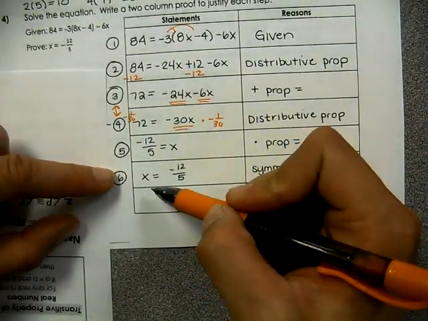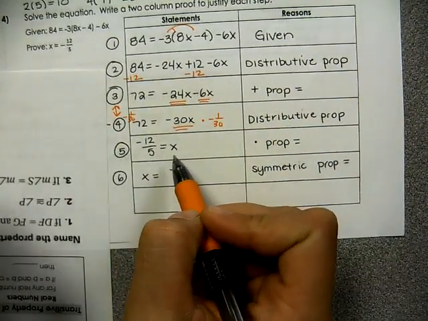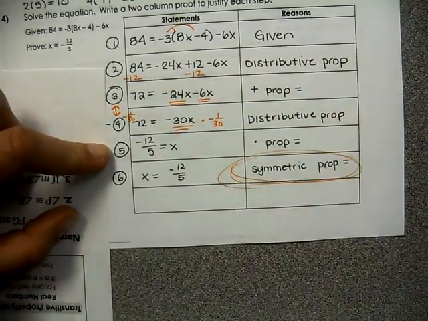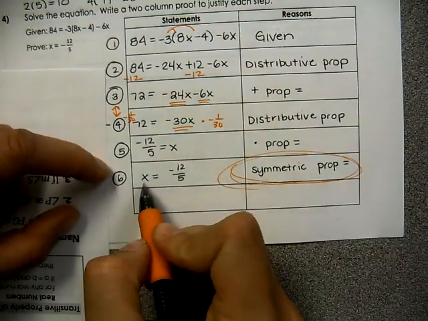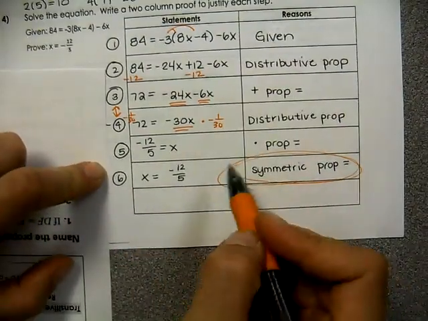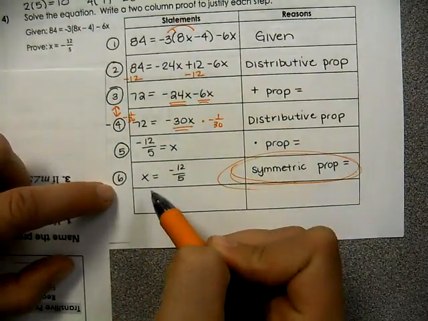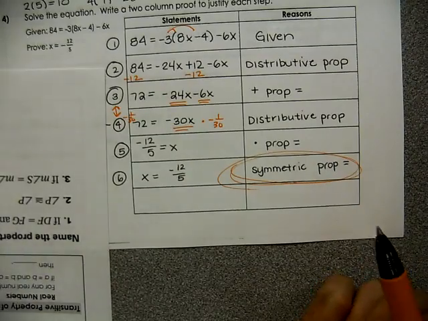We need x to be on the left-hand side, and some people flip it right away just because we know that that's true. Now, we know that's true, but there's actually a property that says that, and that's called the symmetric property. And that's what we're going to talk about today. So you actually need a 6th step here. In order to make it so that a variable is on the left-hand side, it requires a step because so far x was on the right-hand side, and you can't move it until you use a property to do so. So that's what we're going to talk about today.